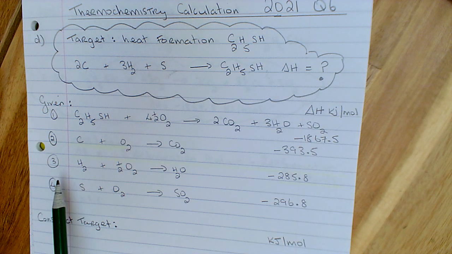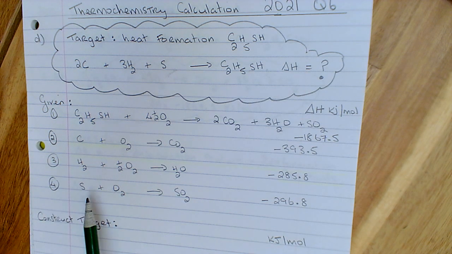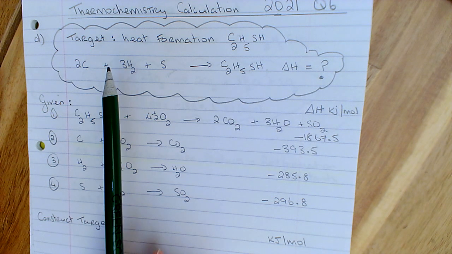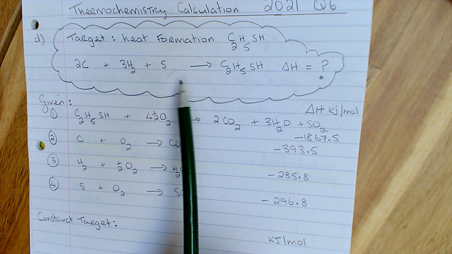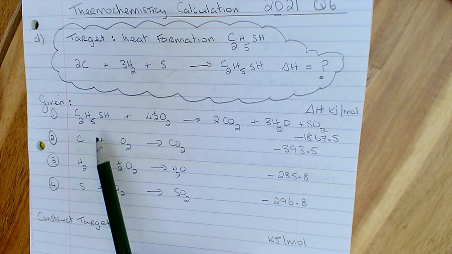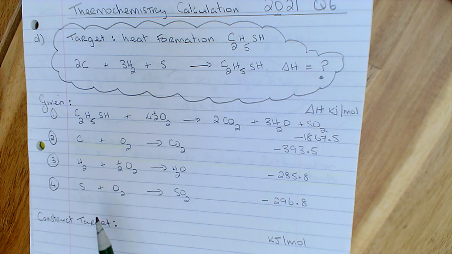I do a similar thing for the heat of formation of water and the heat of formation of SO2. To make water, it's 1 molecule of hydrogen and half a molecule of oxygen. And to make 1 mole of SO2, it's 1 sulfur atom and 1 molecule of oxygen. So these are my given equations, and I'm going to use those now to construct my target equation. Let's work systematically through this and build it using the 4 given equations I have here.